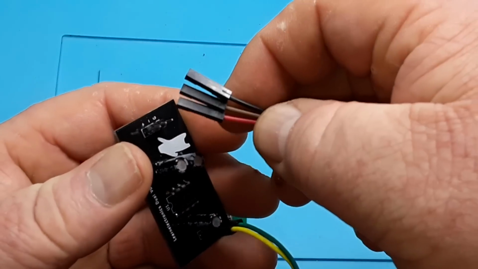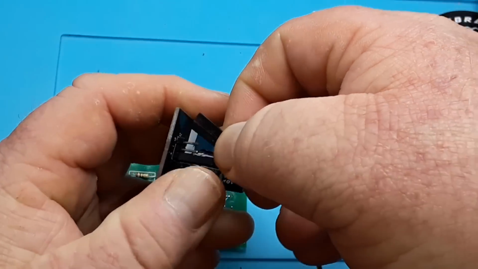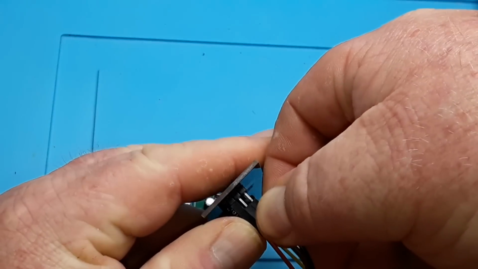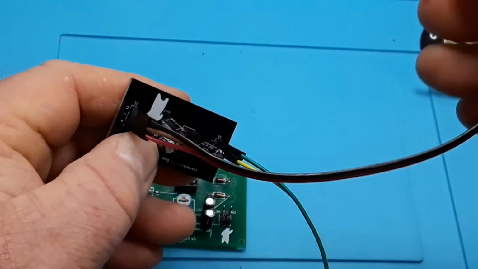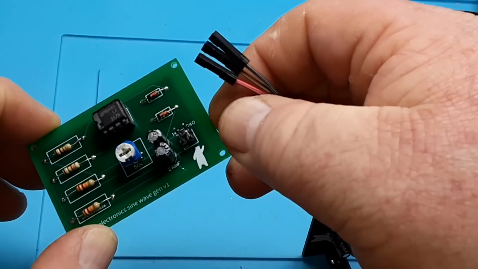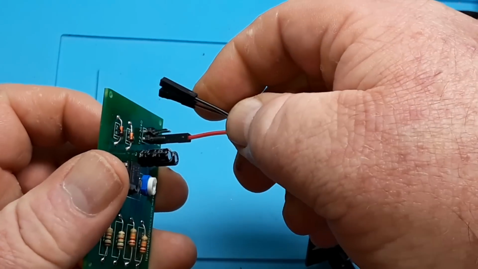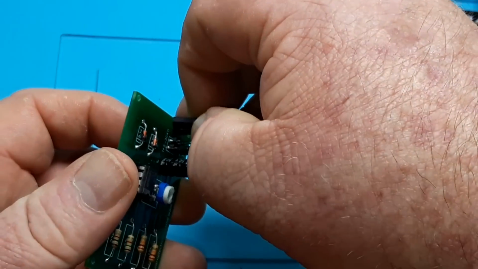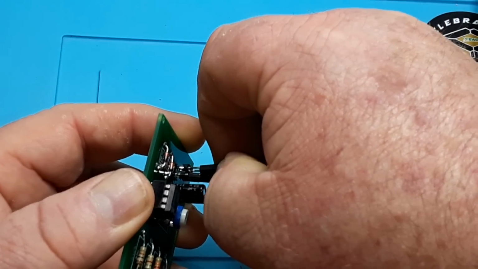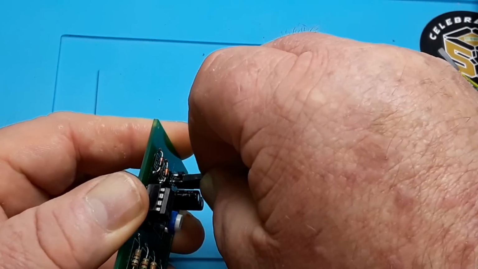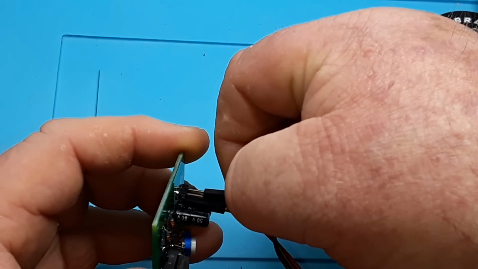So we will go positive is red, negative shall be brown, and black will be our ground. So red, brown, and ground.